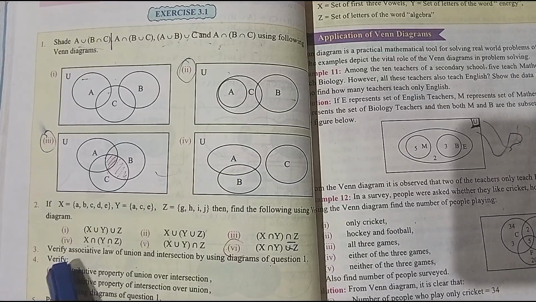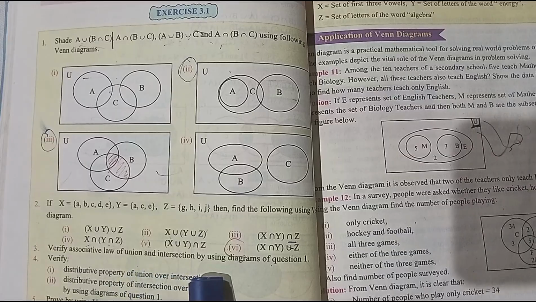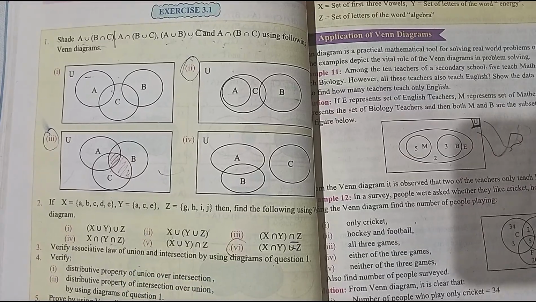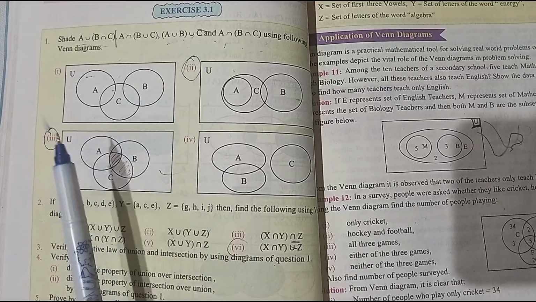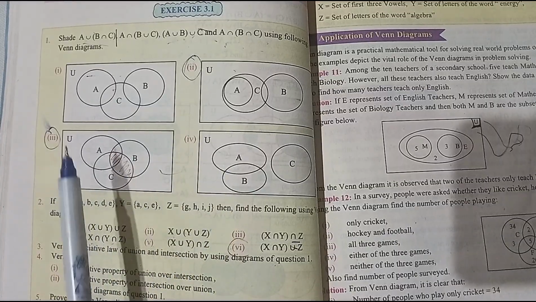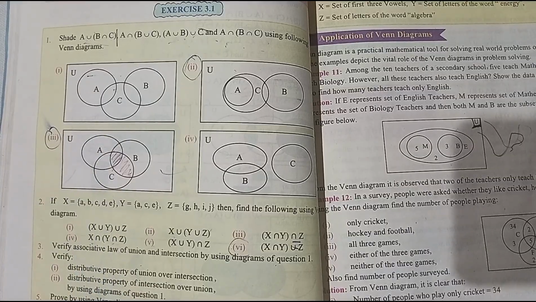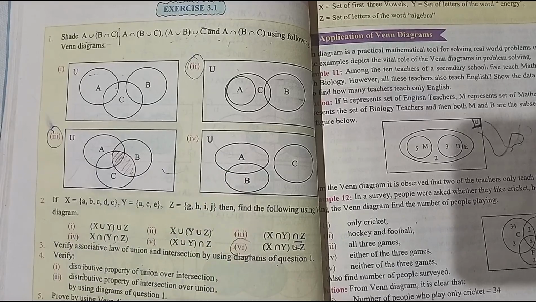Question number 3 of exercise 3.1 is: verify associative law of union and intersection by using diagrams of question number 1. So you have to apply associative law of union and intersection on all the 4 diagrams of question number 1. I will do it using the first Venn diagram. The remaining second, third and fourth you have to do by yourself, and if you have any problem you can comment.